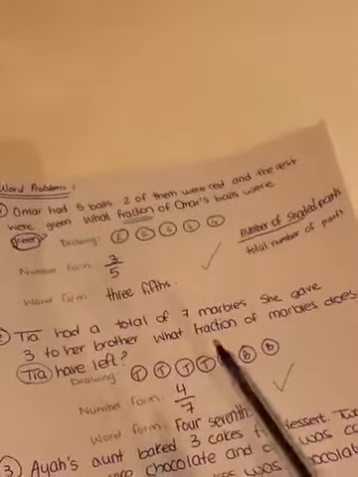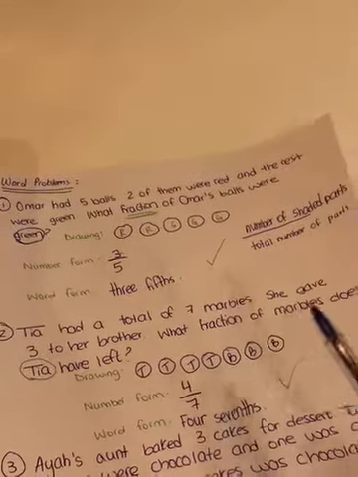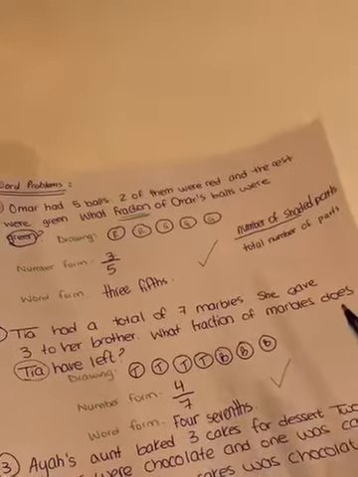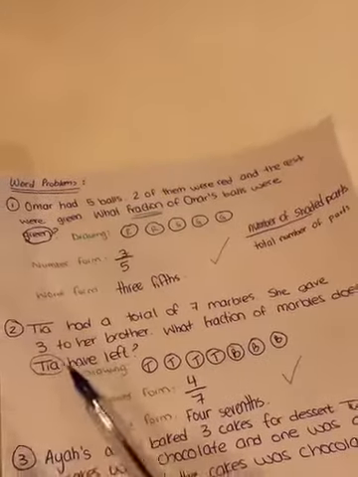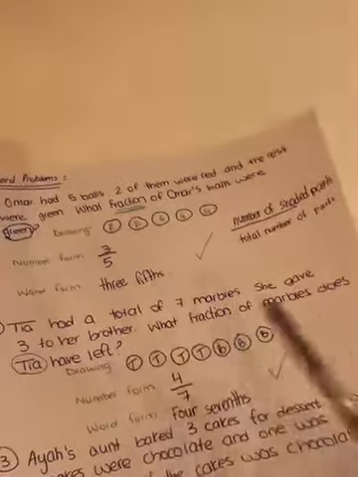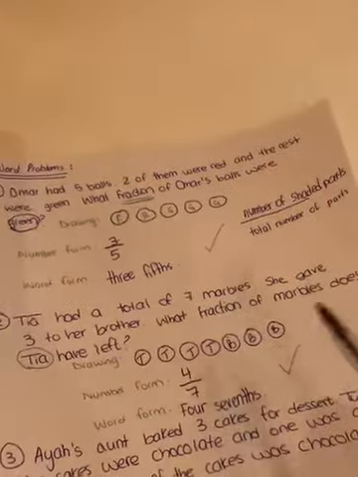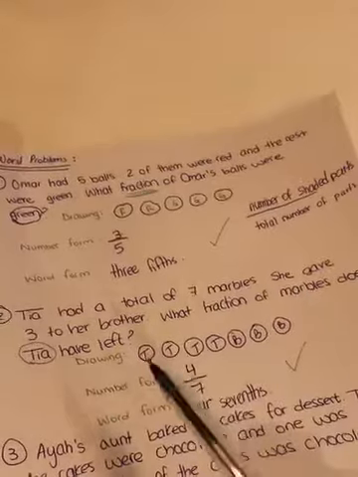Let's move on to the second word problem. Tia had a total of 7 marbles. She gave 3 marbles to her brother. What fractions of marbles does Tia have left? So again, I circled Tia in the question because the question is asking about Tia's marbles and not her brother's marbles. So we start by drawing.